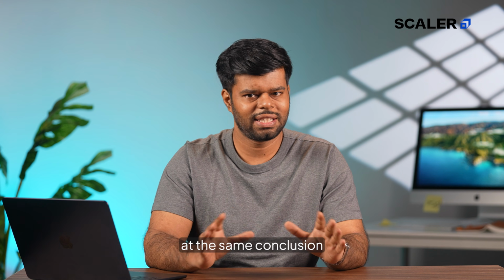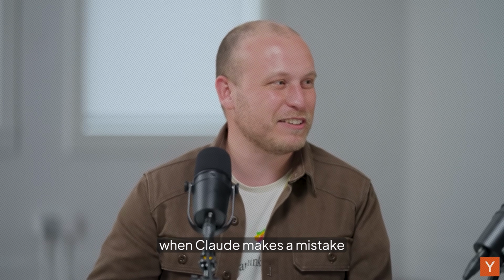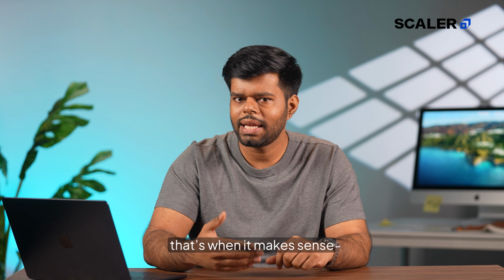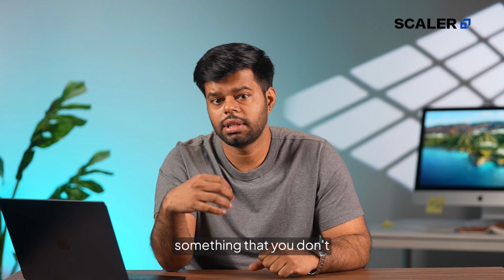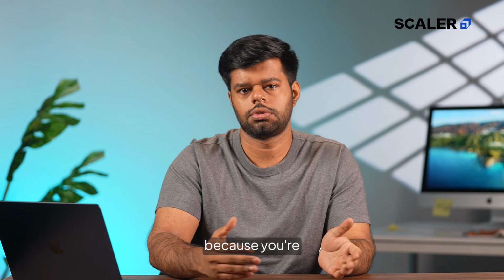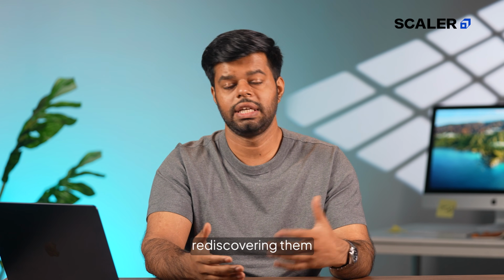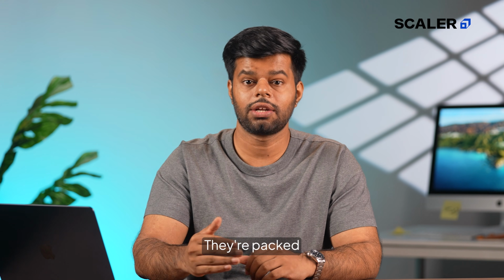A lot of teams arrive at the same conclusion from different directions. Boris Cherny has said that when Claude makes a mistake repeatedly, that's when it makes sense to add guidance. Dan Shipper describes it as a form of compounding. Every correction becomes something that you don't have to repeat again. Now, the system gradually gets better because you're capturing lessons instead of rediscovering them. The best files I've seen aren't packed with rules, they're packed with lessons.